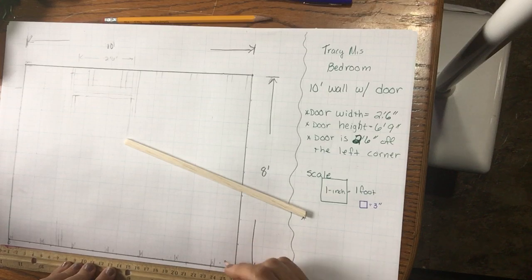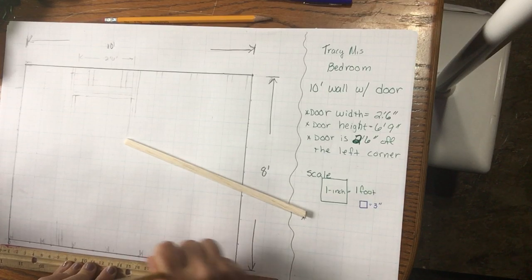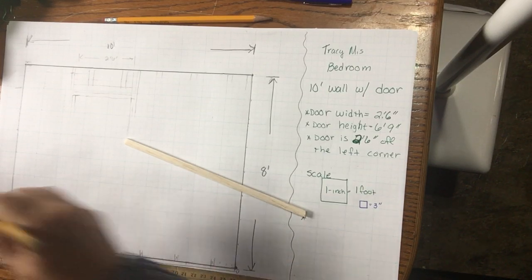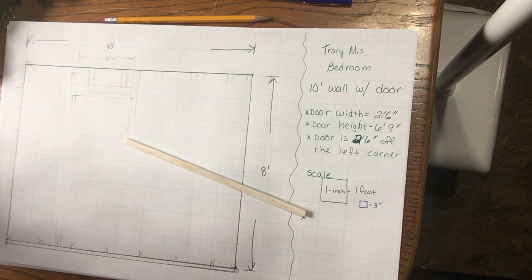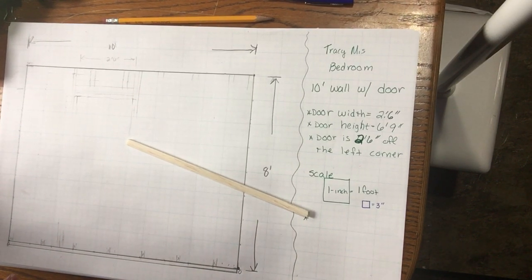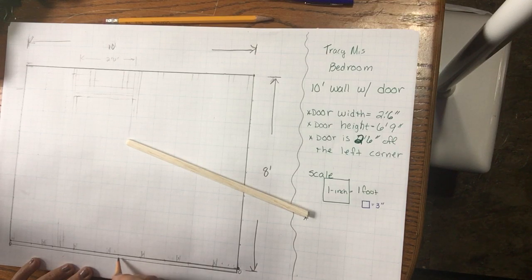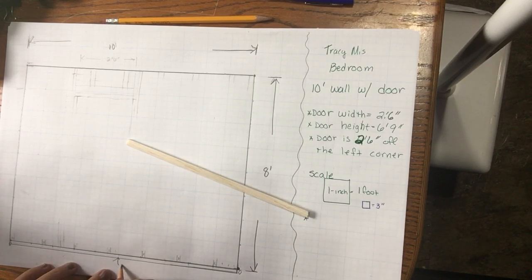So vocabulary. This is called a sole bottom plate. So I want to start labeling some vocabulary. So this is what the terms would be if you were in construction or you're having a house built or you're going to do some remodeling in your future home. This is called the bottom sole, S-O-L-E, plate. So it has a name.